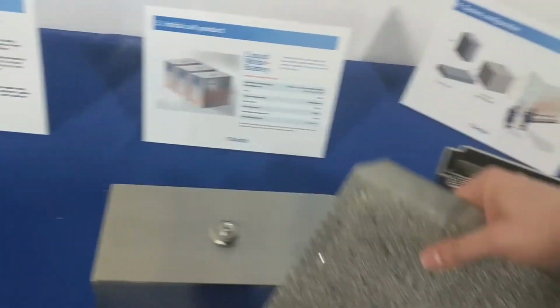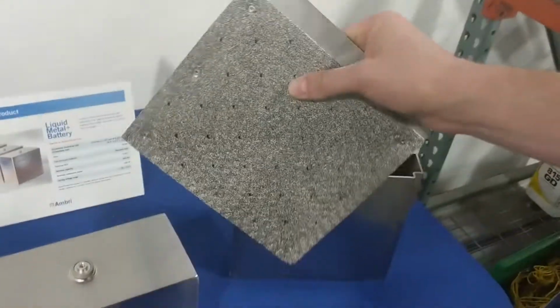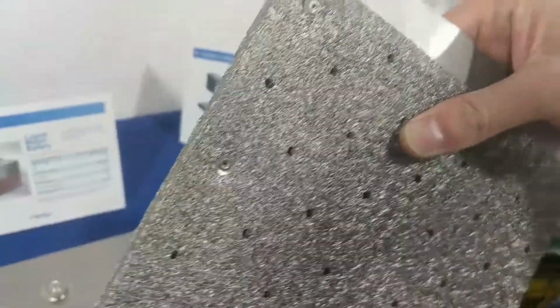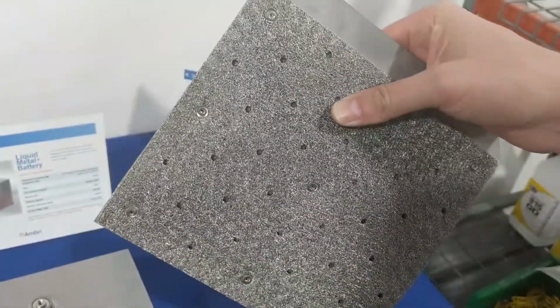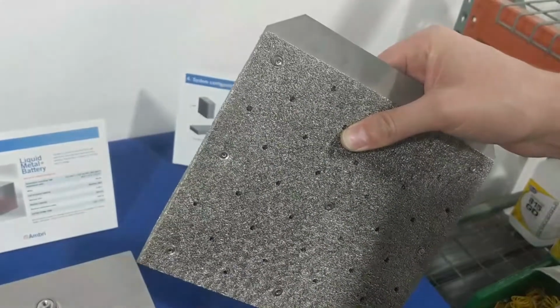So this component here is the negative current collector. This is a porous metal structure into which the calcium liquid alloy wicks and wets into.